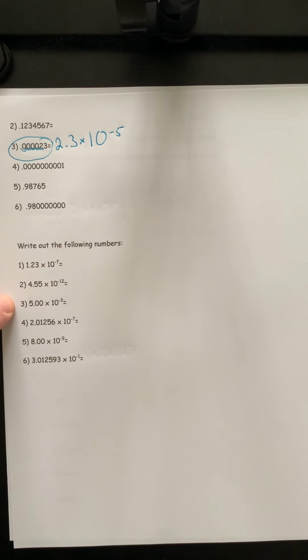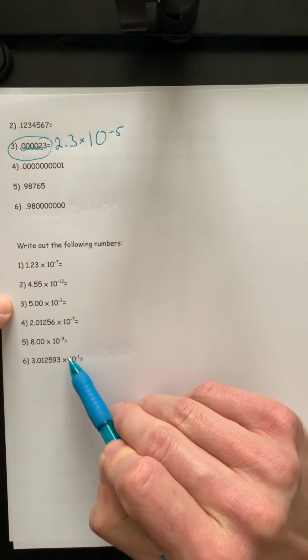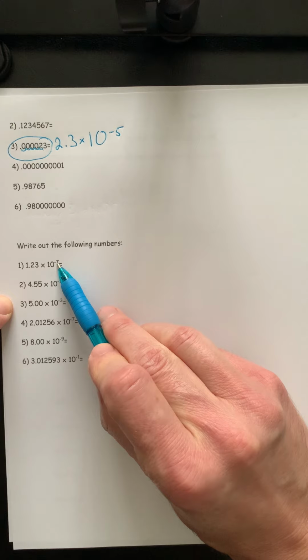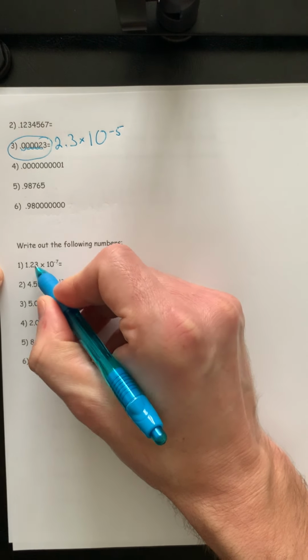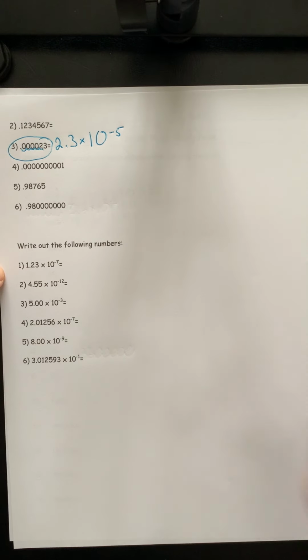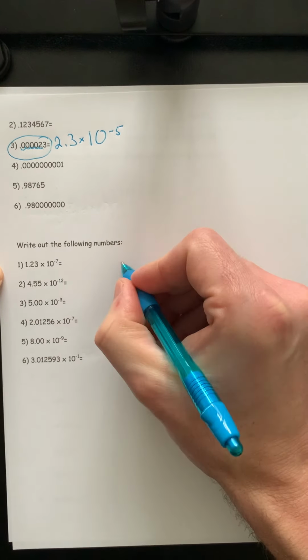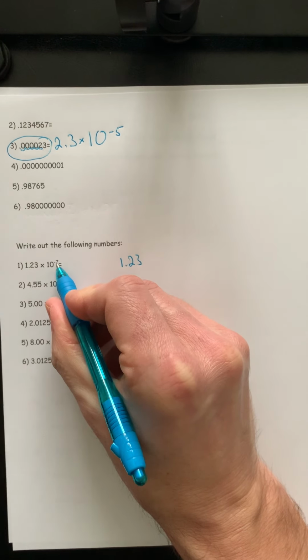Looking at these, the last thing you have to be able to do is write them out. Check it out. All negative exponents, right? So that means we're moving the decimal to the left. You can do the same thing, but if you start here, you're going to end up crunching it up. If I have 1.23 times 10 to the negative 7th, I know I have to move this over 7 spots.